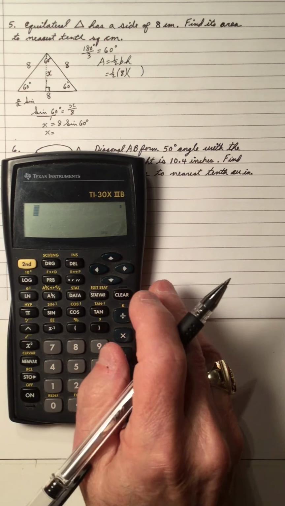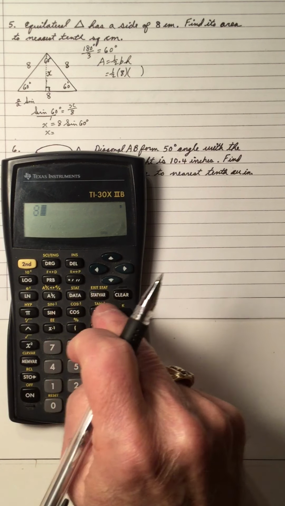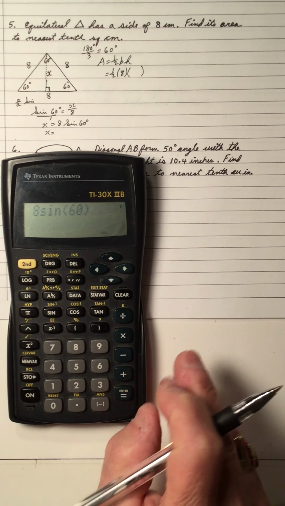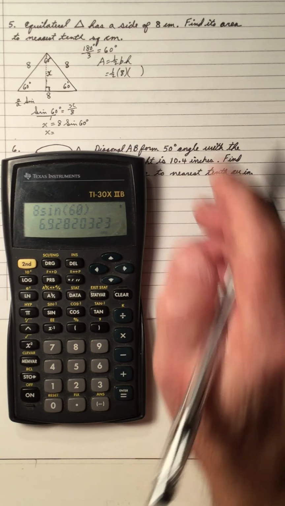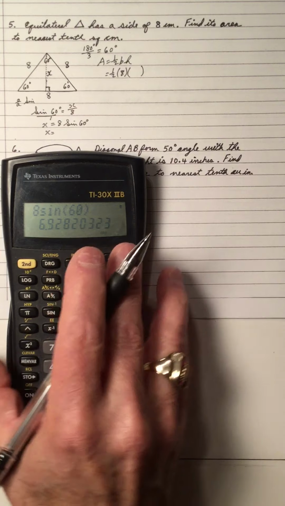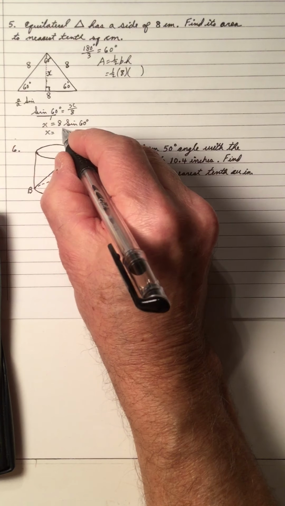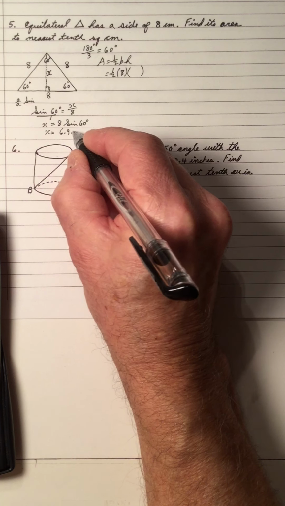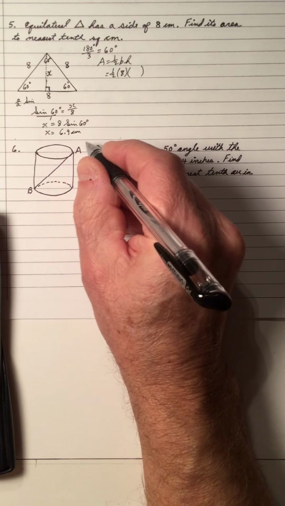Clear it. Make sure. I got 8 sine 60 degrees. And that gives me, and again I'm going to the nearest tenth, so that's 6.9. And that's in centimeters.